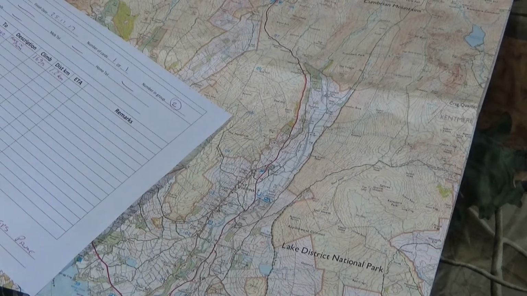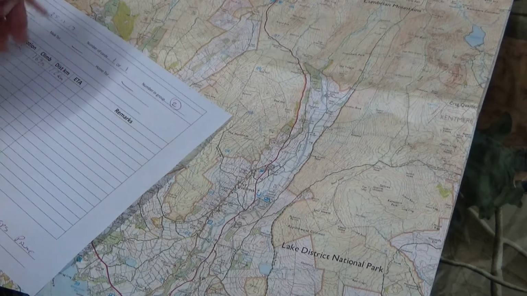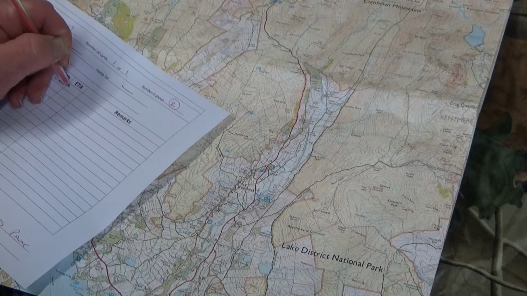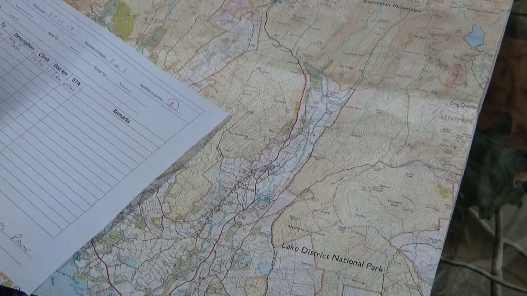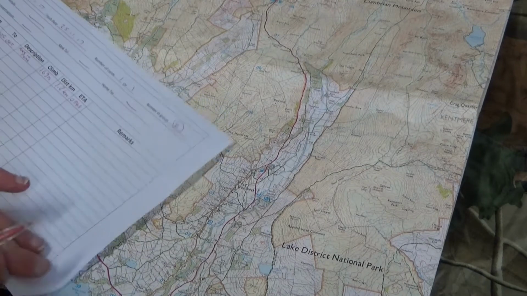We are gaining 169 meters. So it's a good, quick uphill struggle right from the word go. I'm going to put me down 45 minutes. So 8:45. Remarks.